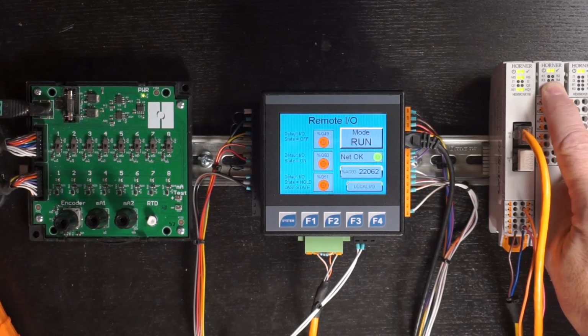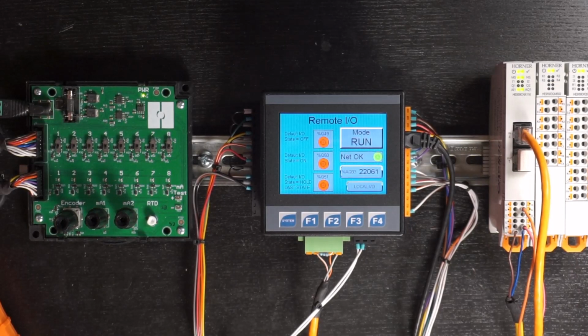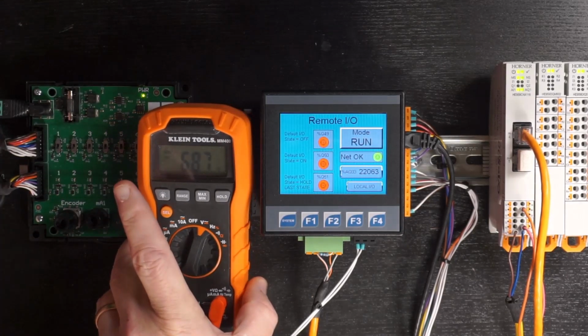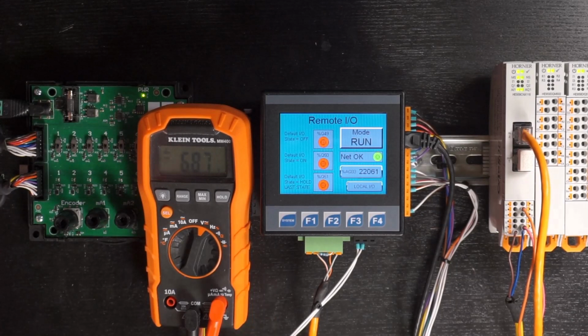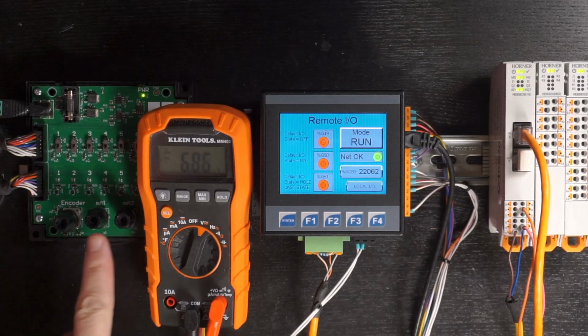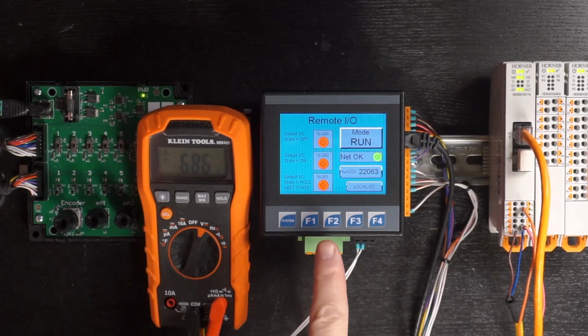Okay, now let's go ahead and take a look at what is happening with the analog output on the remote I/O base. And to do this, I need to get my multimeter. Okay, so here's what I have configured from a programming standpoint, a ladder logic standpoint. All right, so remember, these 2 pots are wired as analog inputs to the OCS here.